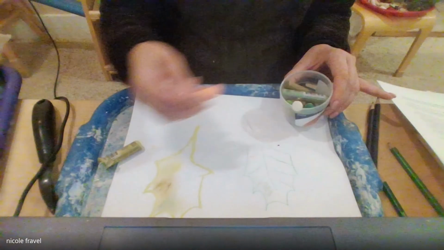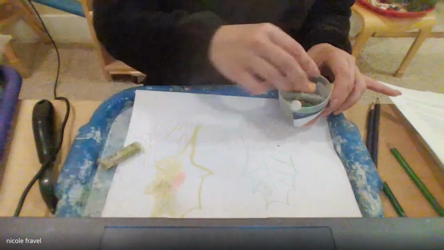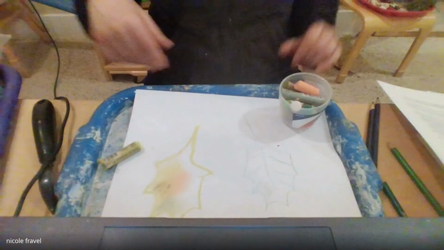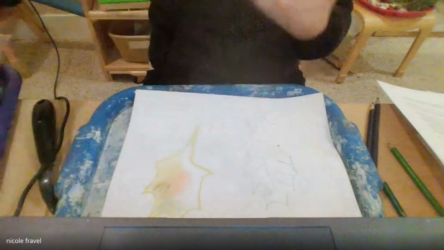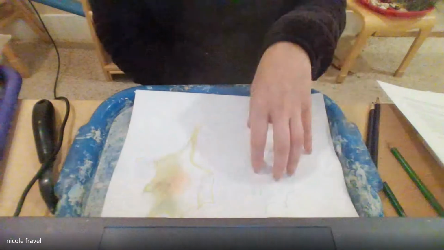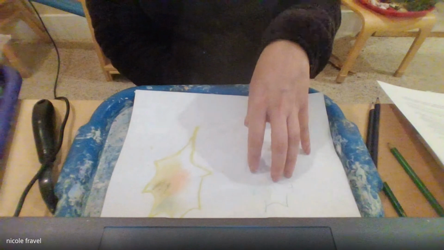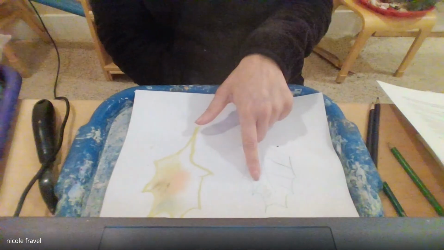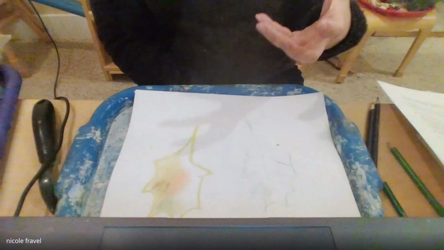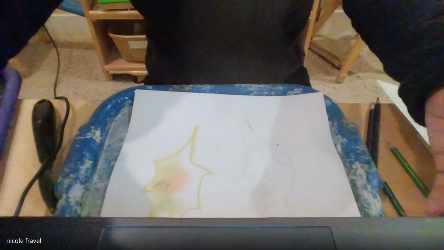And how do I know where the edges are? Or maybe there aren't defined edges. And that's something that I can achieve with oil pastels, whereas maybe if I'm looking at the leaf with my colored pencils, I'm paying more attention to the veins and the stems and the lines in the leaves.